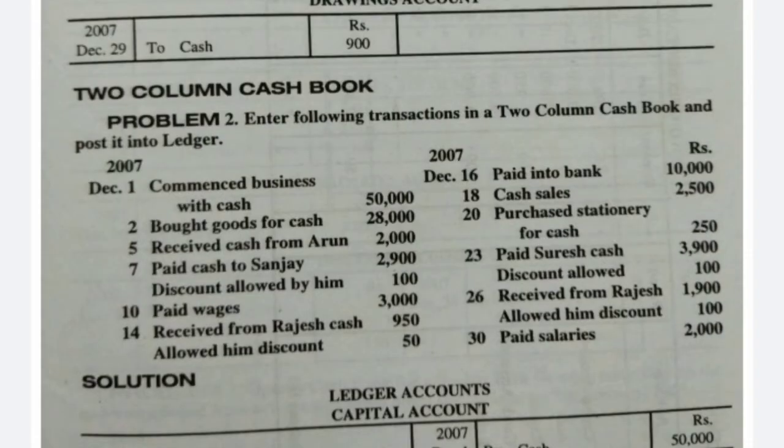Okay, next problem number 2, enter following transactions in a 2-column cash book and post it into the ledger. So they are asking for a 2-column cash book. In a 2-column cash book, what all will you get? Cash account and discount account. You will prepare one cash column and one discount column. And they are asking to post it into the respective ledger.